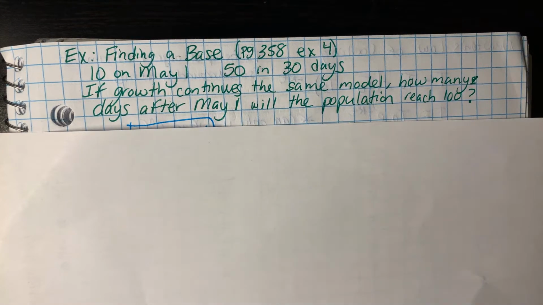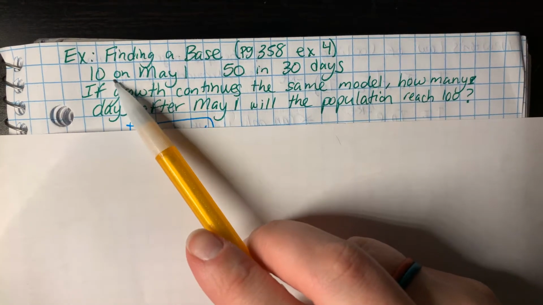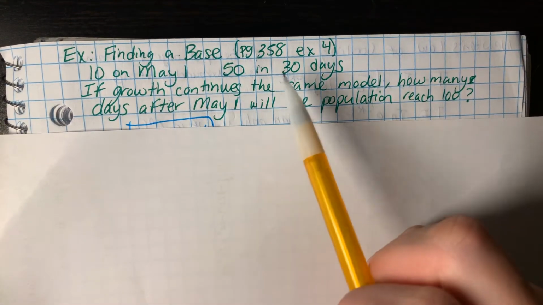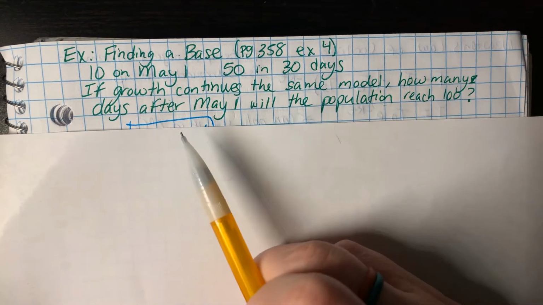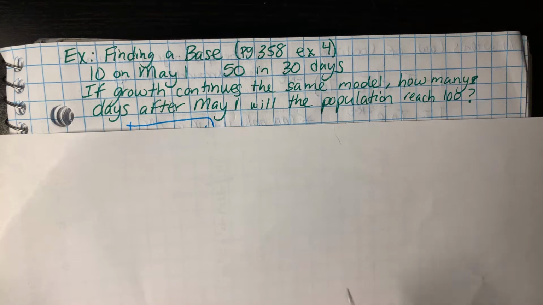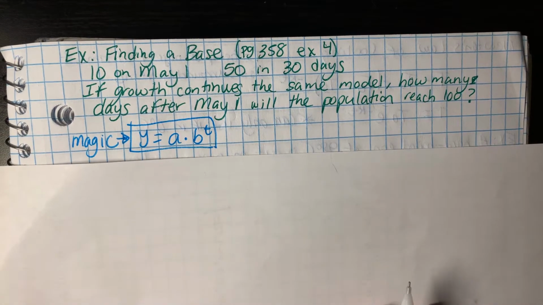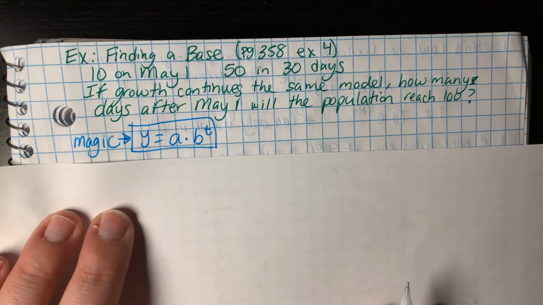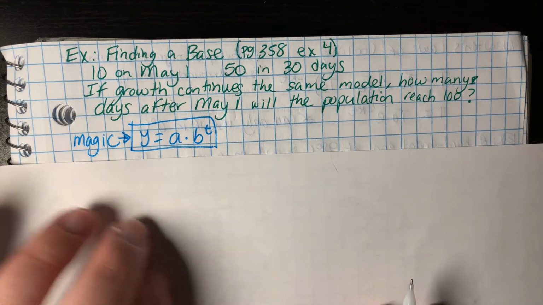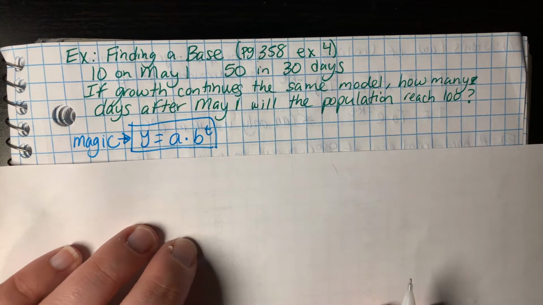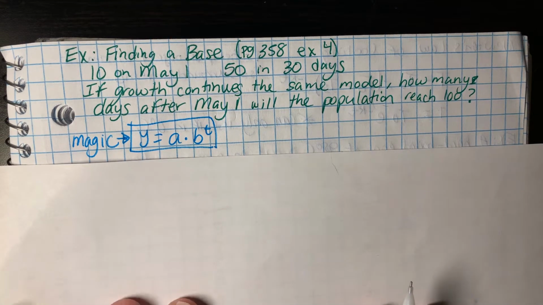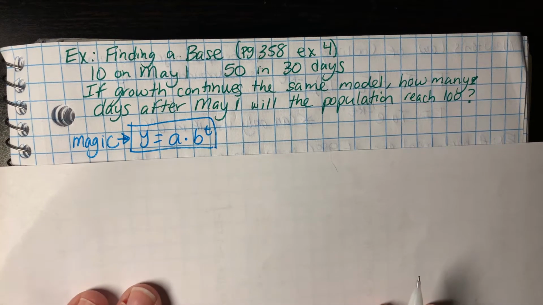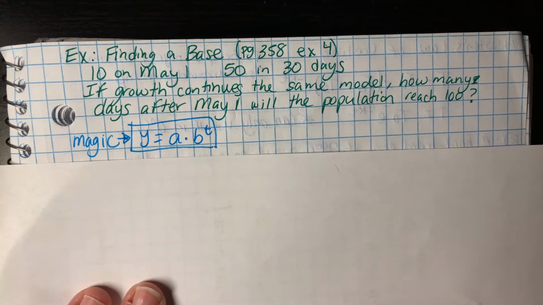So I put the important information on here. We have 10 wasps on May 1st, 50 in 30 days. If the growth continues the same model, how many days after May 1st will it reach 100? Okay, so we're going to use this magical equation to help us figure out what the base is. This is just an equation that we know from exponents.